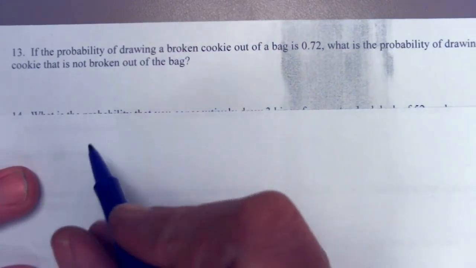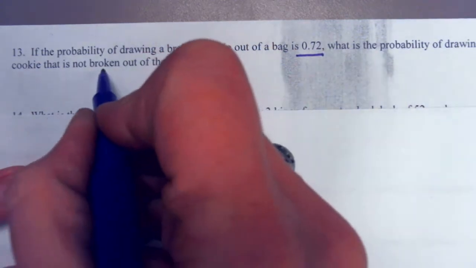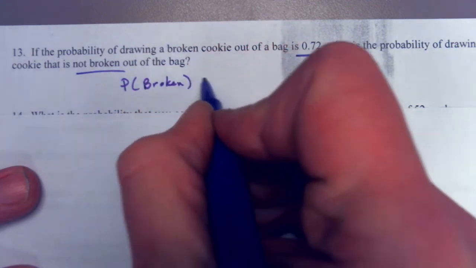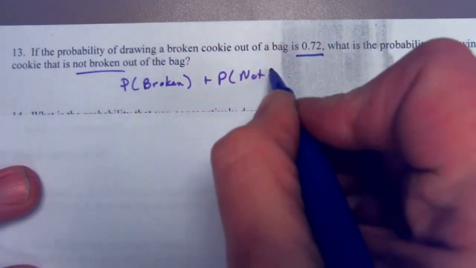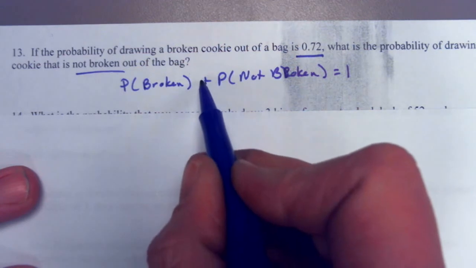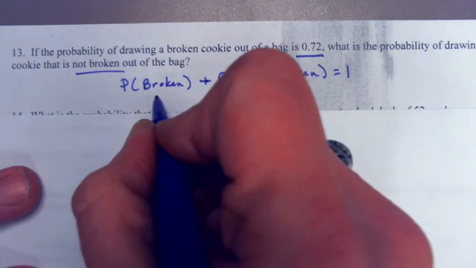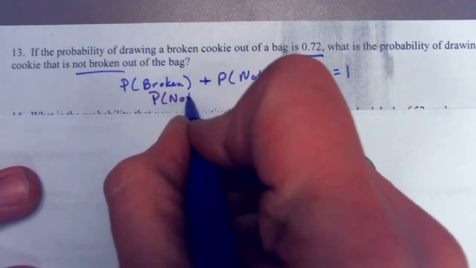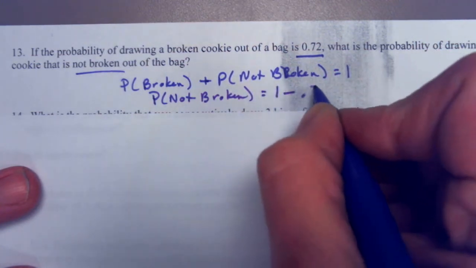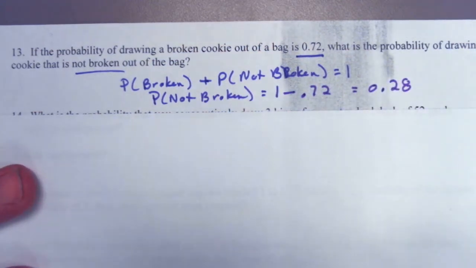Number 13, you have to get this one right. If the probability of drawing a broken cookie out of a bag is 0.72, what's the probability of drawing a cookie that's not broken? Well, the probability of picking a broken plus the probability of picking a not broken needs to equal 1. So all we need to do is take the 0.72 and subtract it from 1. So the probability of not broken is equal to 1 minus 0.72, which equals 0.28. Okay, do not get that one wrong.